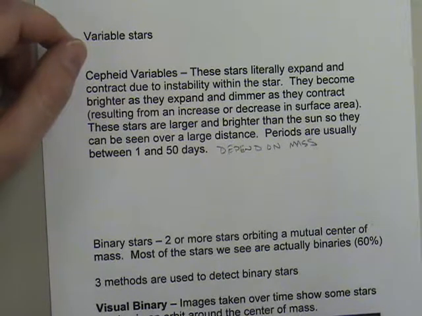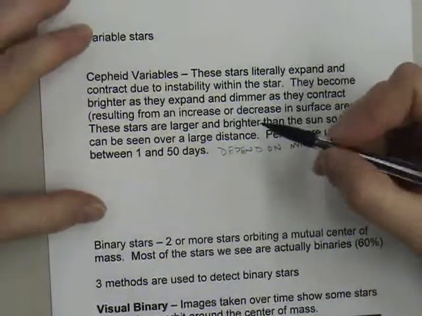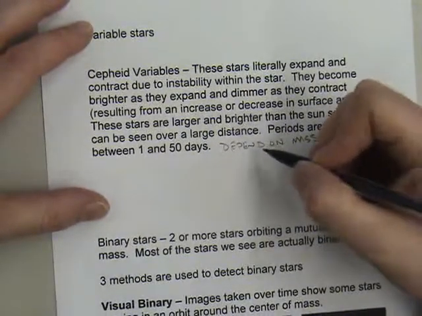And as a result, they're very useful as distance markers. We use them in nearby galaxies to figure out the distances to them, because we understand how bright Cepheid variables really are, or at least approximately how bright they really are, and that therefore allows us to figure out how far away these other galaxies are. Cepheid variables are very important, and again, it's an internal property of these stars.